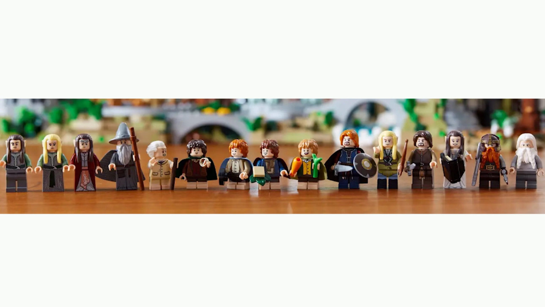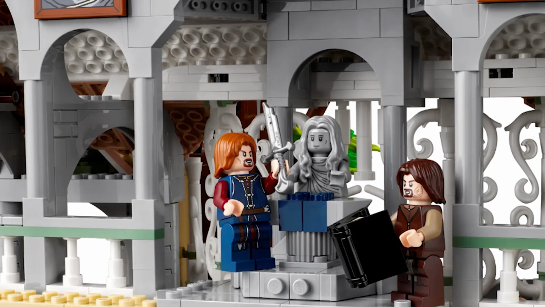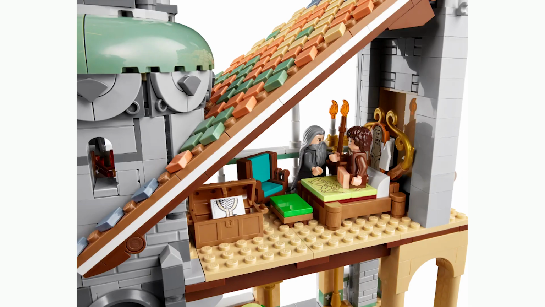I don't know if these are meant to represent named characters or just people who are at the council meeting. The statue with the broken sword is featured. Elrond's room, where Frodo must stay to recover, is also featured.